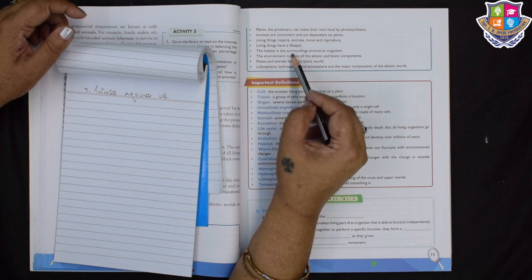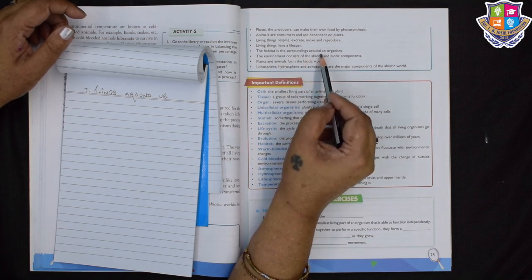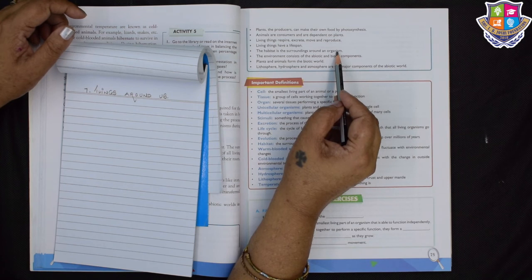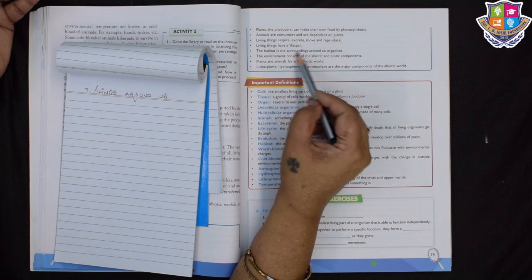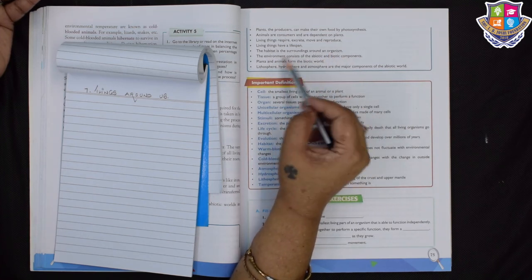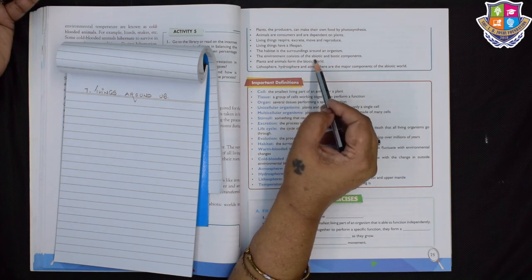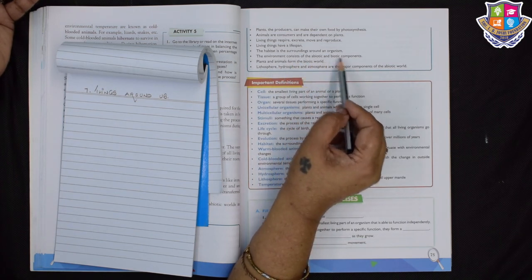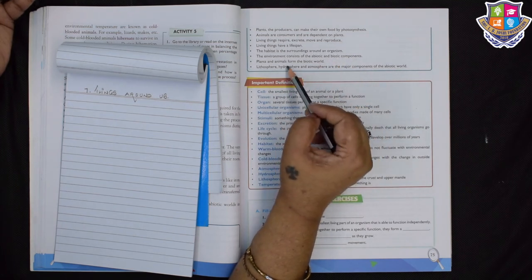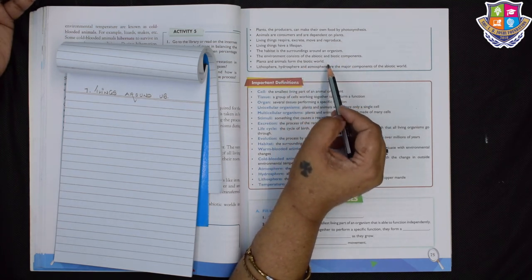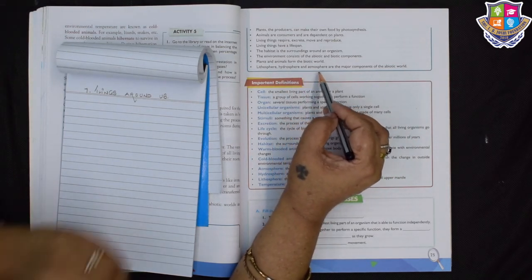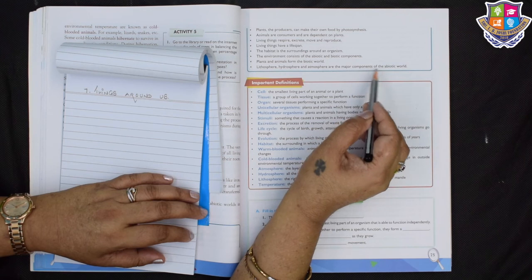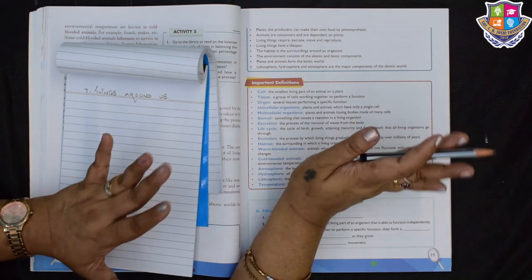The habitat is the surroundings around an organism. What is a habitat? If they ask you this sort of question, you should be ready to write: the habitat is the surroundings around an organism. The environment consists of the abiotic and biotic components. Plants and animals form the biotic world. Lithosphere, hydrosphere, and atmosphere are the major components of the abiotic world.